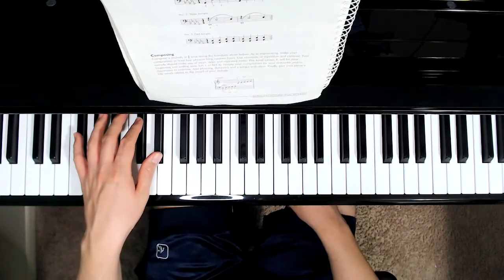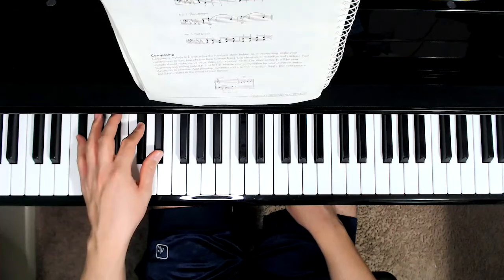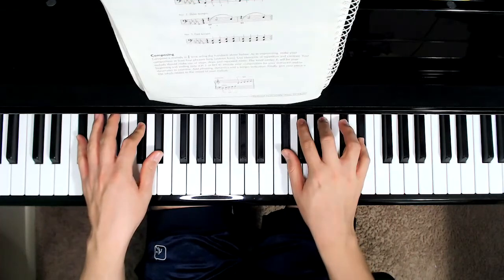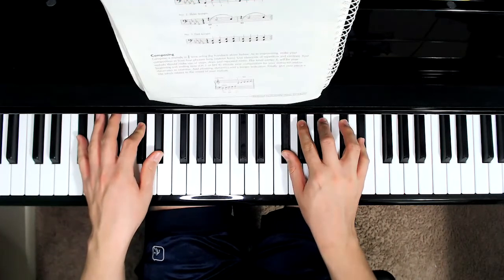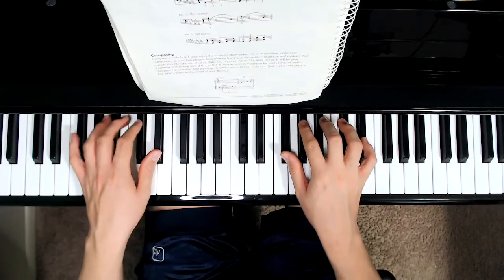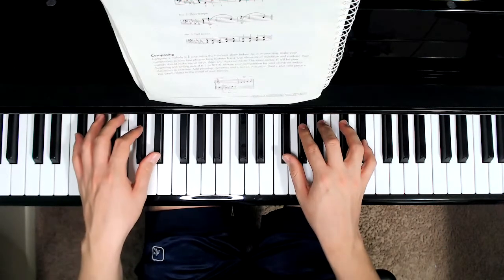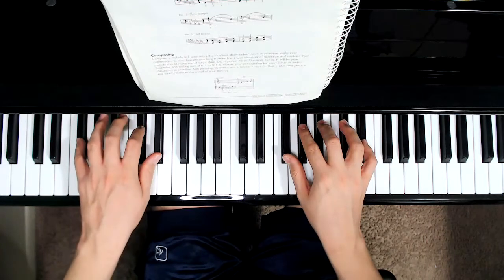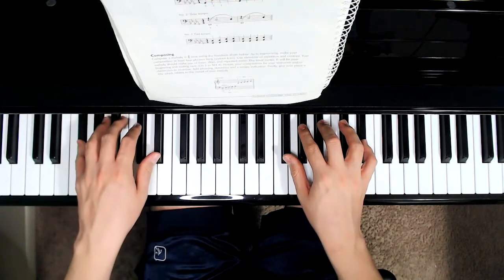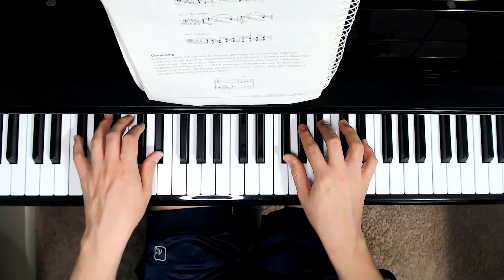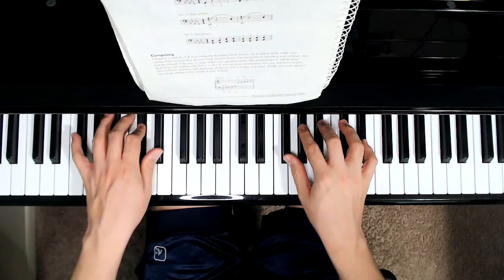Here we go. Let's start with number 1. For number 1, you're going to use example number 2 pattern set or hand set. Here we go. Ready? Listen first. 1, 2, 3, 4. Here's an idea coming up of just whatever.